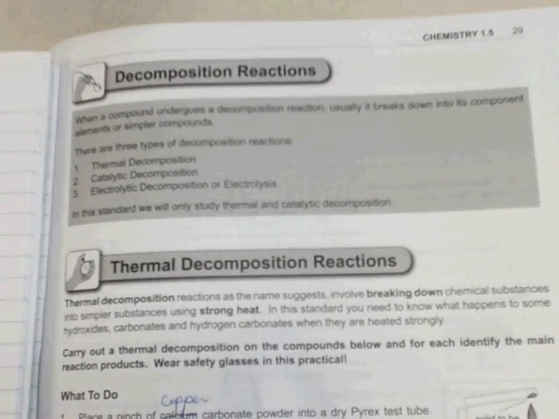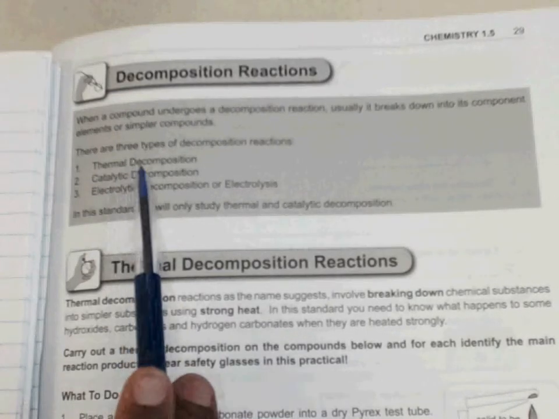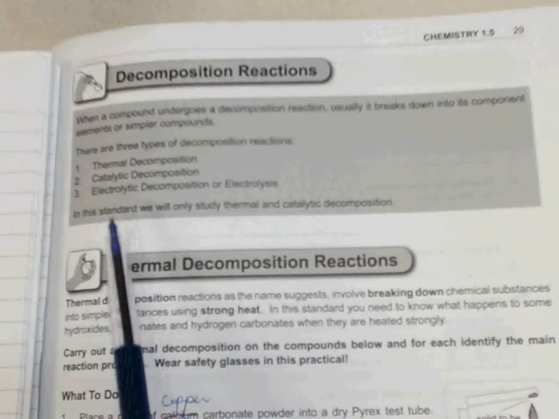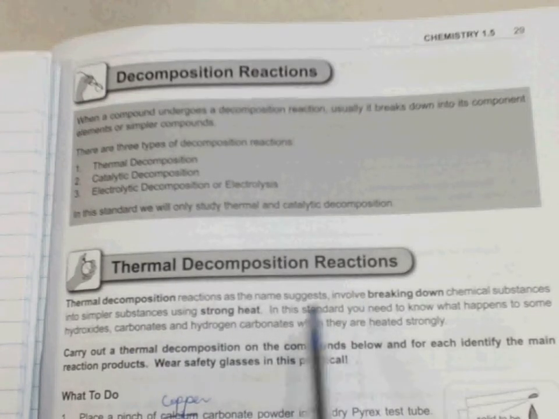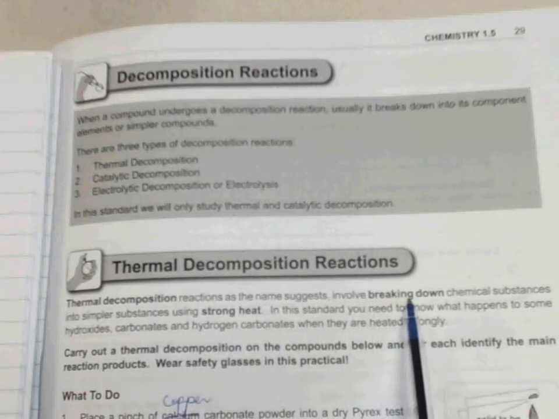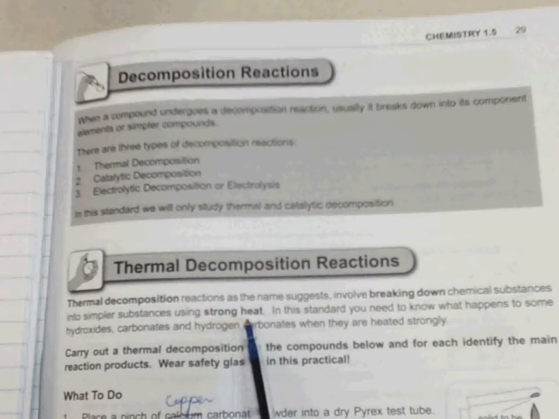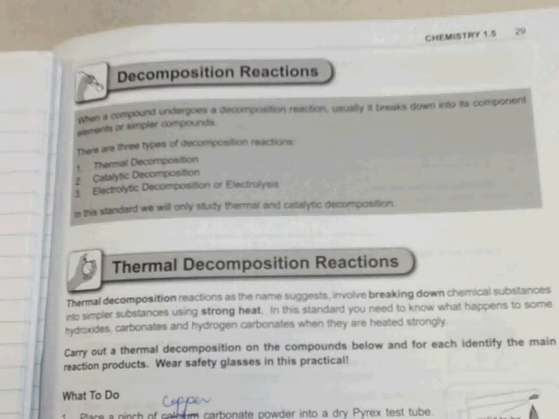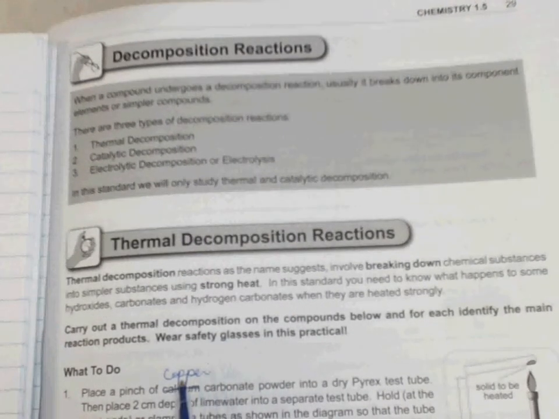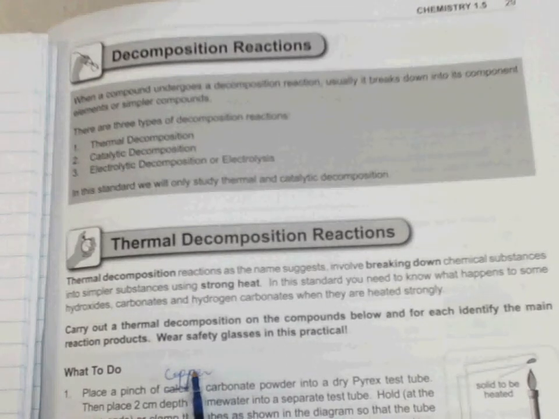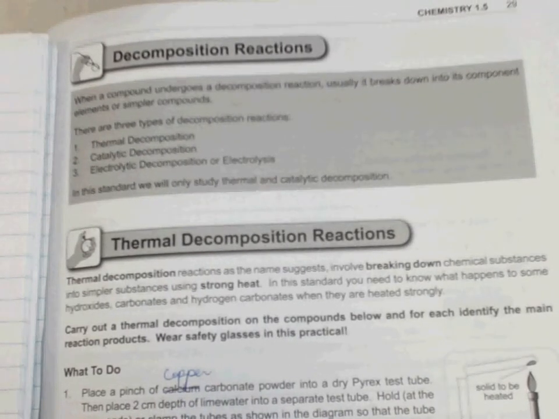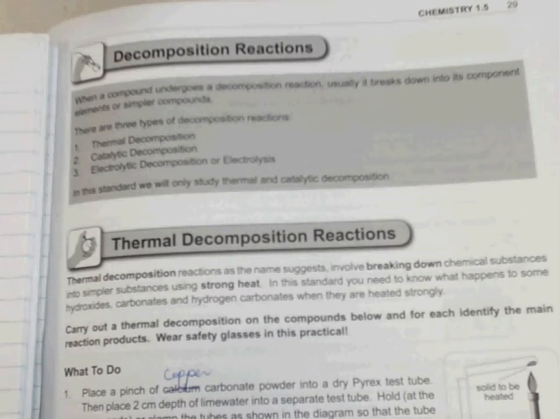So we're going to focus now on these two that you need to study, thermal and catalytic. I'm going to start with thermal decomposition, and we're going to see how that involves breaking down of chemical substances into simpler substances using strong heat. So I'm going to go through this experiment, but what I've done is I've changed calcium carbonate to copper carbonate, because yesterday that was the fine green powder that I had used when I demonstrated this for you.